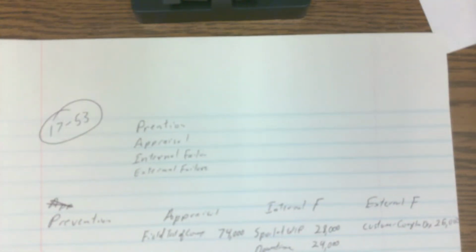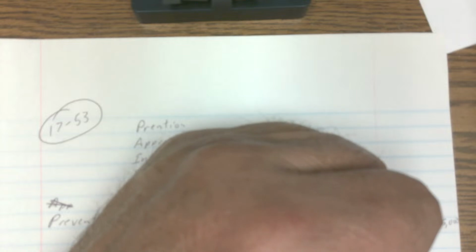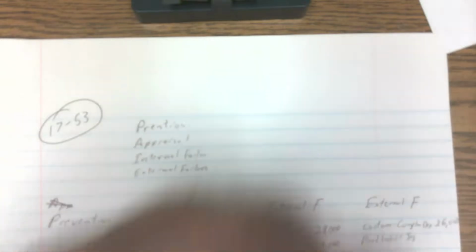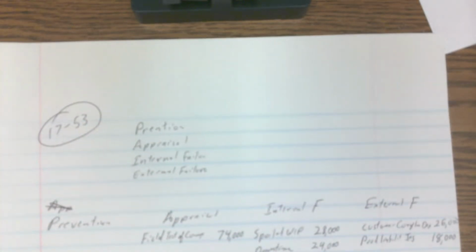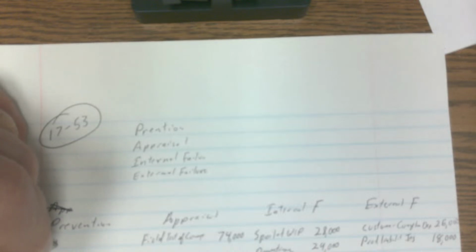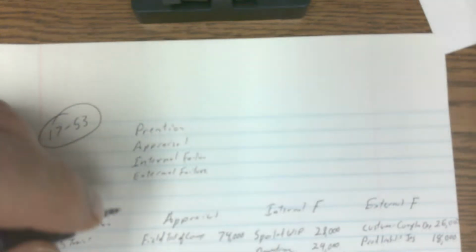Product liability insurance, that's external failure. And you say, why is that external failure? Because our insurance rating is going to depend on our experience. The less of these that we have, the lower the cost becomes. The next one is quality training. That will be a prevention, and that is 12,000.